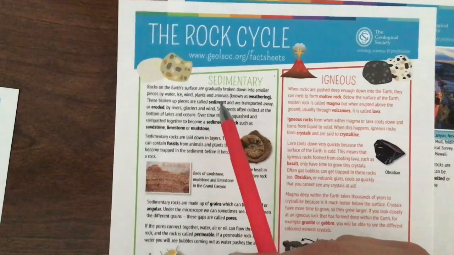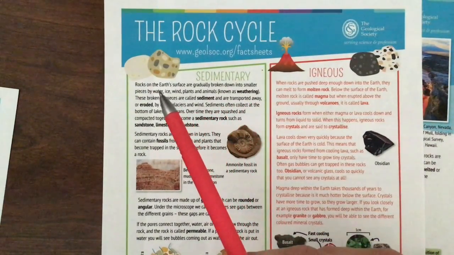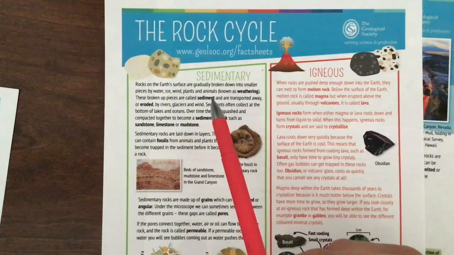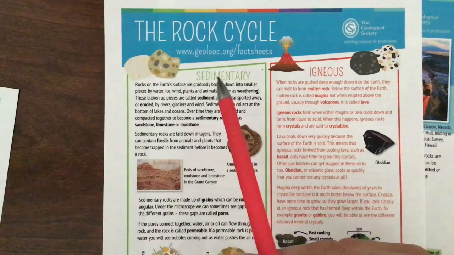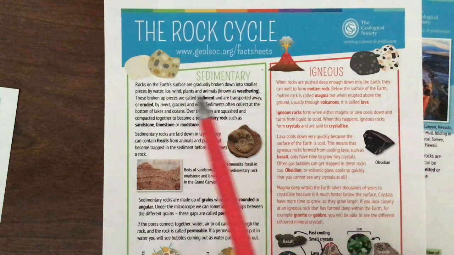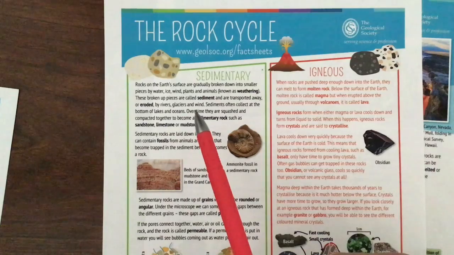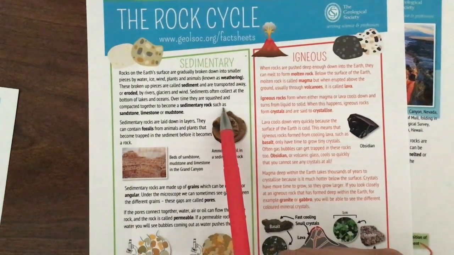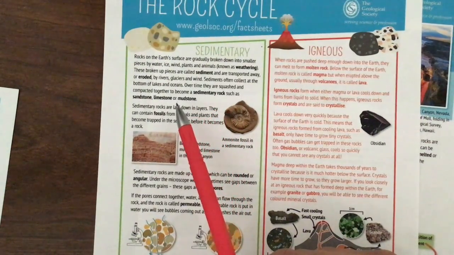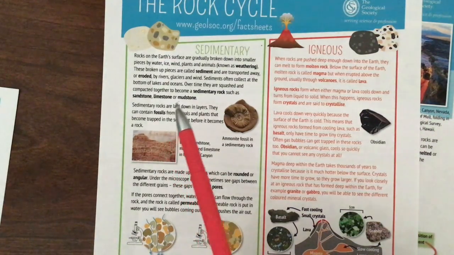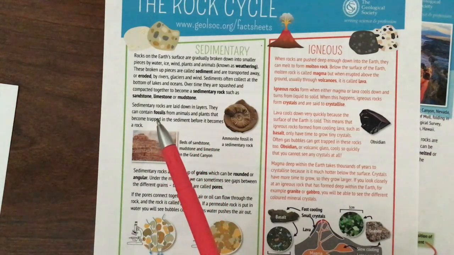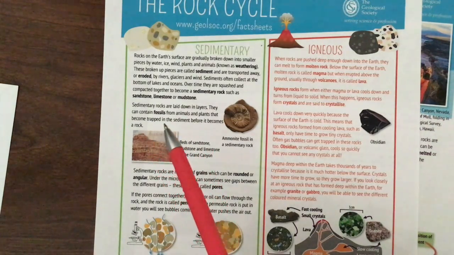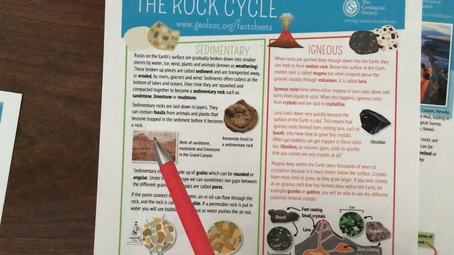Rocks on the Earth's surface are gradually broken down into smaller pieces by water, ice, wind, plants, and animals, known as weathering. Okay, these broken up pieces are called sediment. That's why it's sedimentary, and they are transported away or eroded by rivers, glaciers, and wind. Sediments often collect at the bottom of lakes and oceans. Over time, they are squashed and compacted together to become a sedimentary rock, such as sandstone, limestone, or mudstone. Sedimentary rocks are laid down in layers. They can contain fossils from animals and plants that became trapped in the sediment before it became a rock.